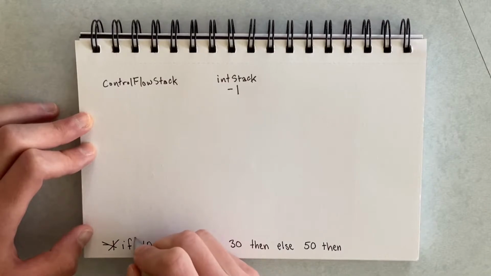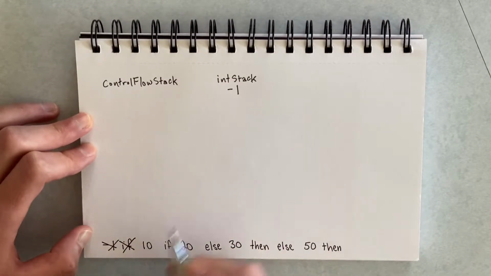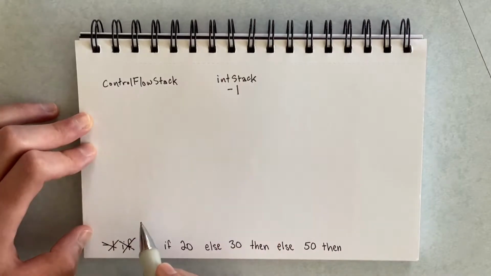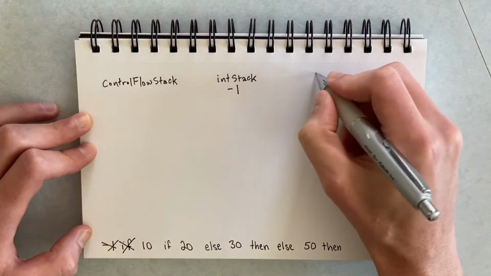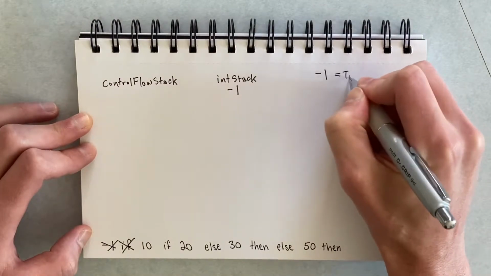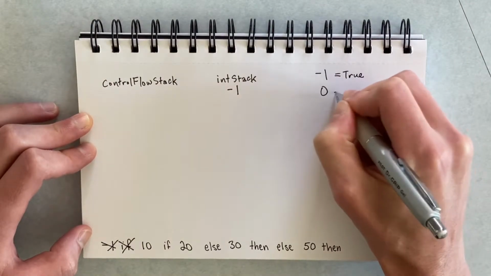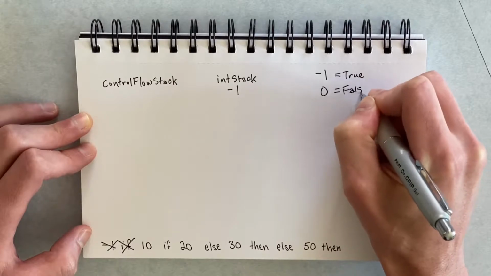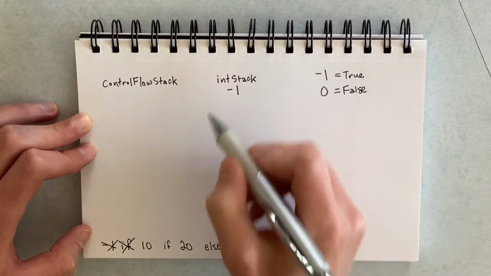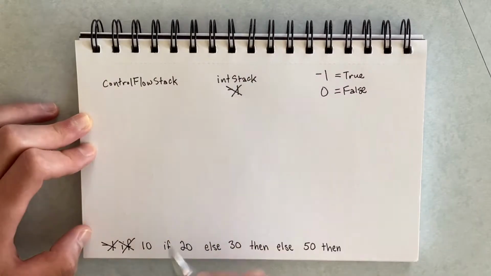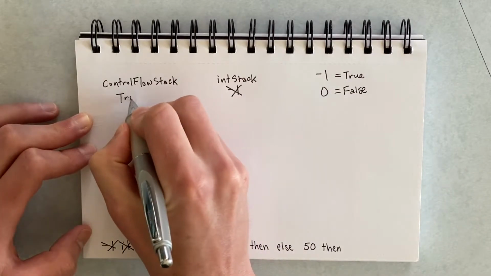Then we have our if. The if is going to, first of all, look and see if there's anything on the control flow stack. Since there's not, it's going to go to the integer stack. When it goes to the integer stack, it's going to see the -1. -1 equals true. 0 equals false. So it's going to see that and get true. It's going to take that off the integer stack and put true on the control flow stack.